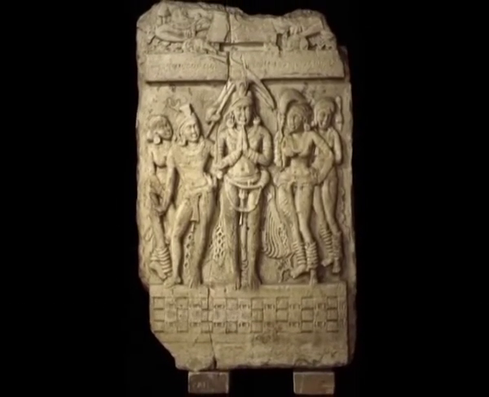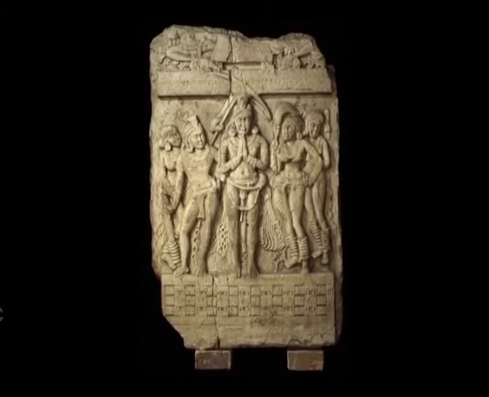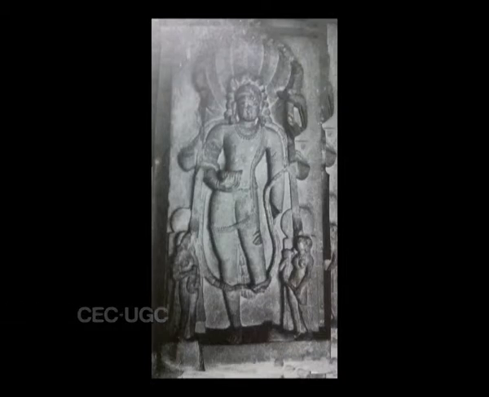The upper right hand is raised above the head as in the Kushan images. The other right hand holds a musala and the left hand a wine cup. The image may be assigned to the circa 5th century AD. Another sculpture in the same museum shows the four-armed deity standing in Tribhanga pose.